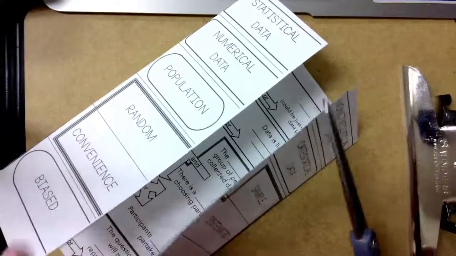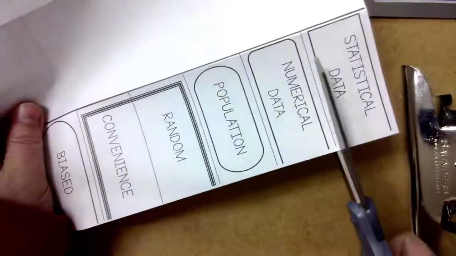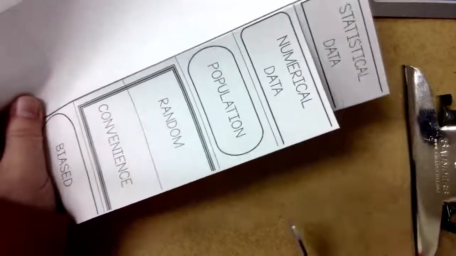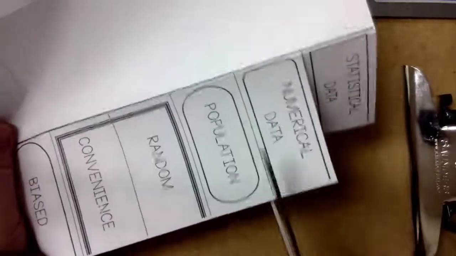So what I would do is I would actually unfold it completely and then cut at these lines here in between statistical and numerical, and you're just cutting to that fold. And that is the amount of your cut. And you're cutting in between. Okay, go ahead and grab a scissors, cut.